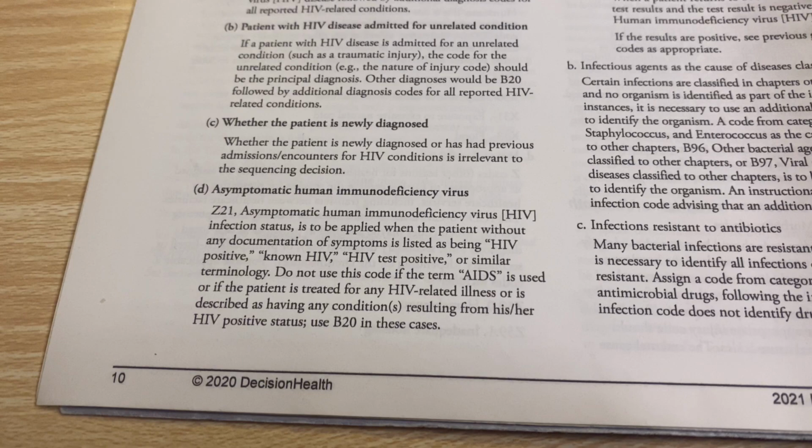Do not use this code if the term AIDS is used or if the patient is treated for any HIV-related illnesses or is described as having any conditions resulting from his or her HIV positive status. Use B20 in these cases.